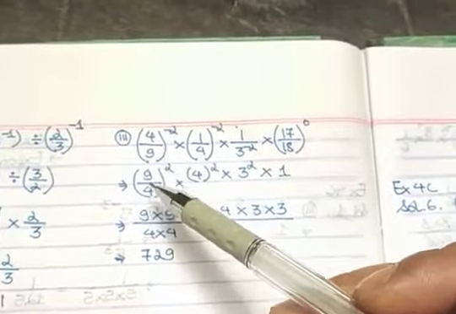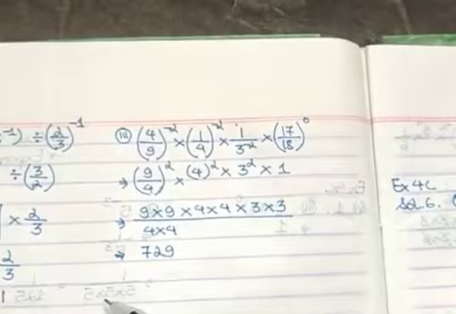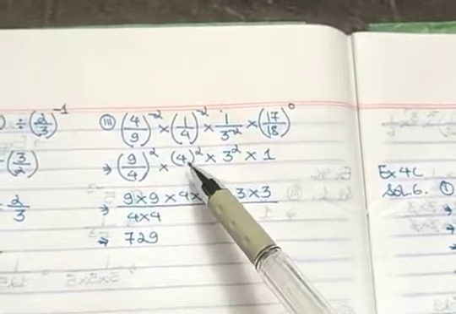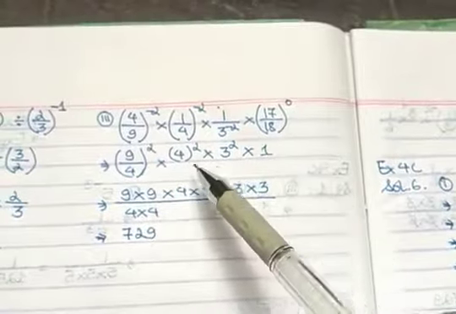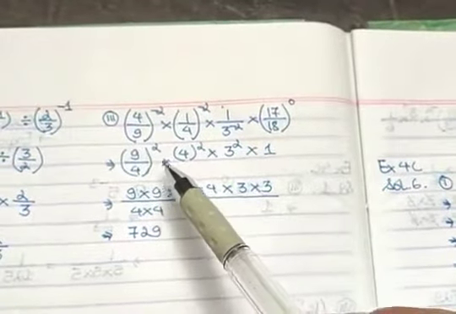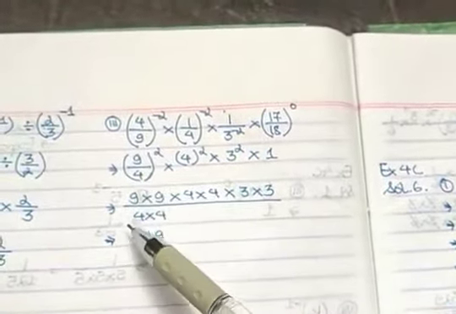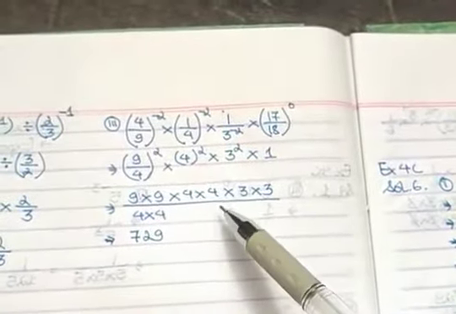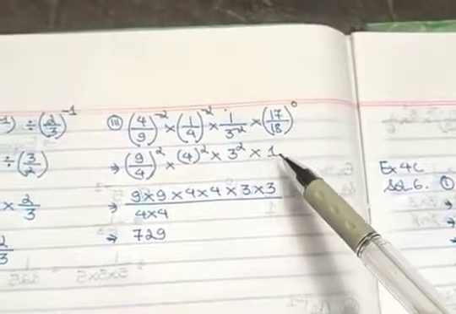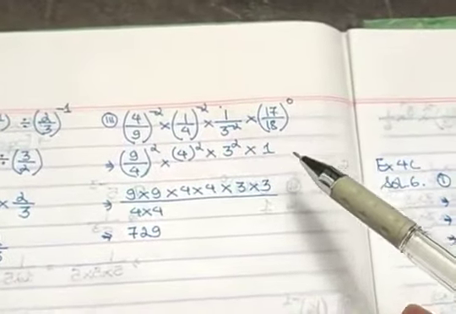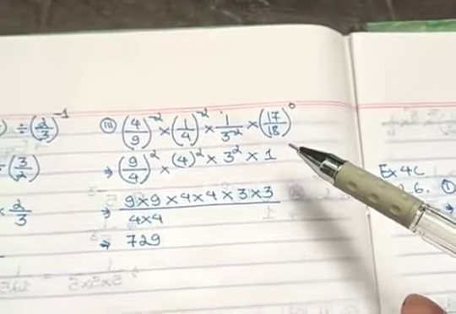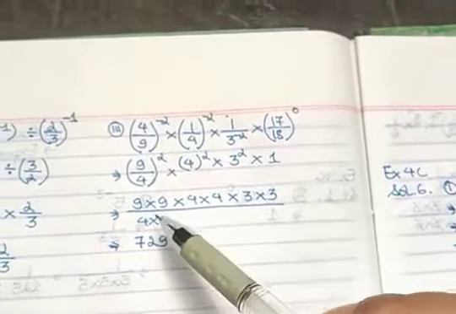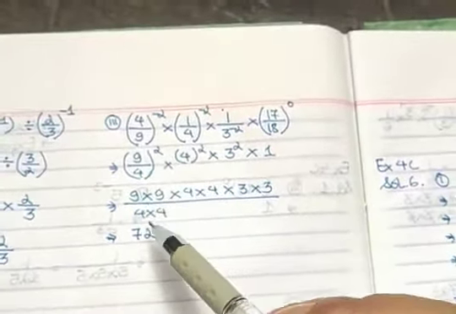4 by 9, reciprocated, the term 9 by 4. So now simply expand the term: 9 squared, so 9 into 9, over 4 squared. Multiplication of the terms, where one of the terms is in fractional form, so it is numerator into numerator, 9 into 9, and 4 into 4. 3 squared is 3 into 3, and if you multiply any number with 1 you will get the same number, so no need to mention into 1. And the denominator is 4 squared as well, so 4 into 4.